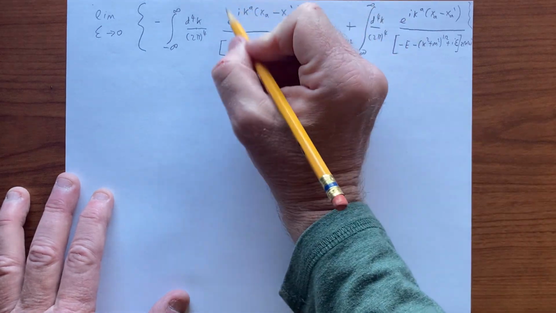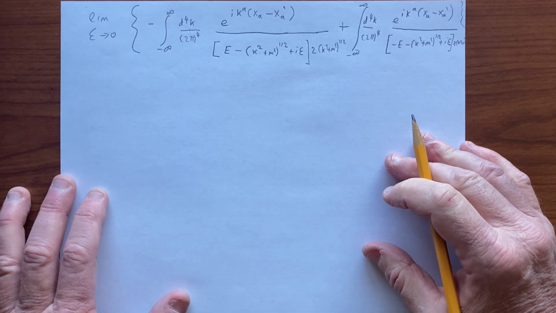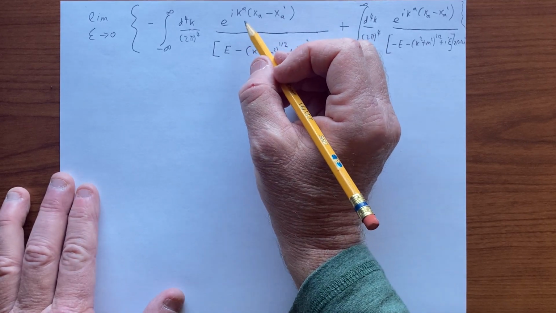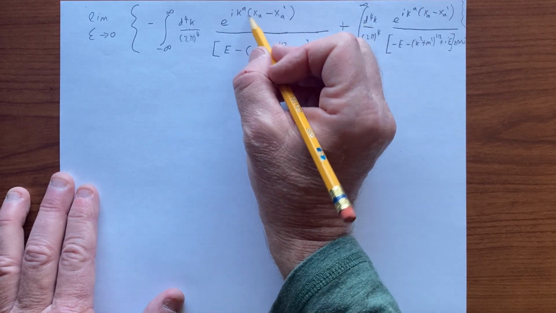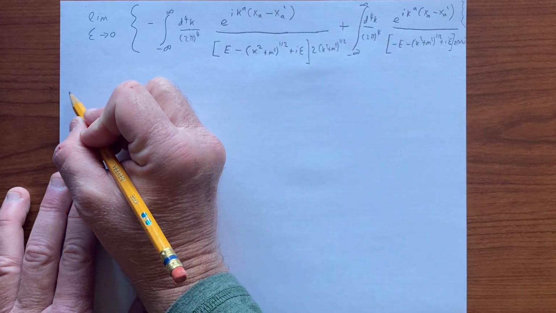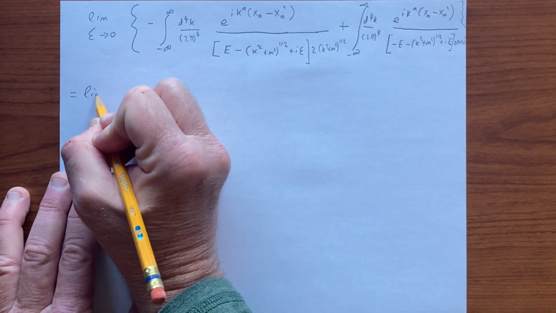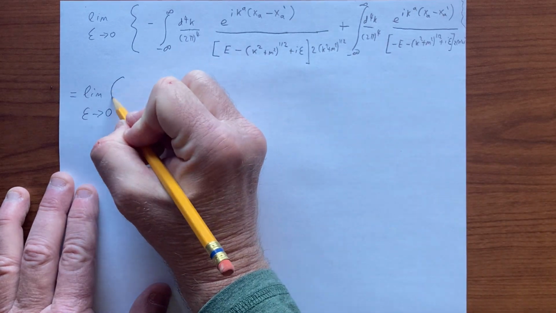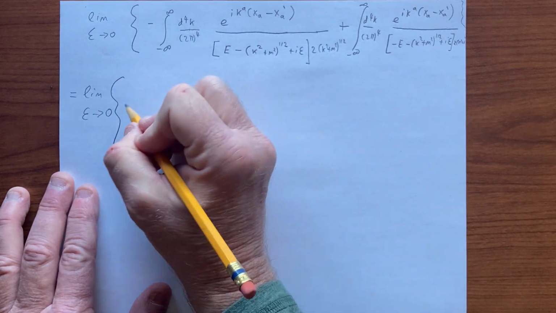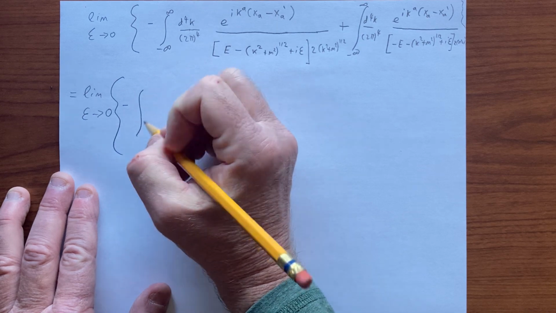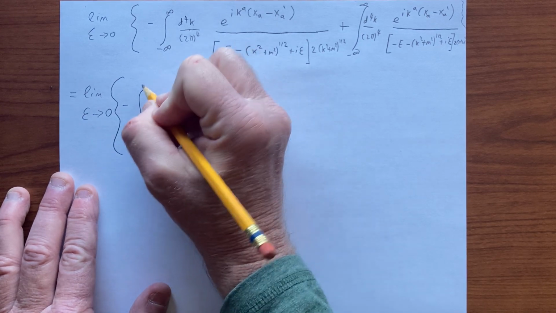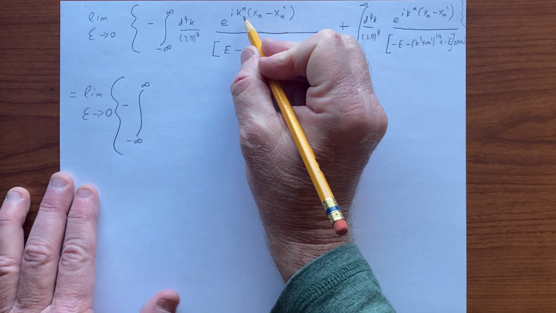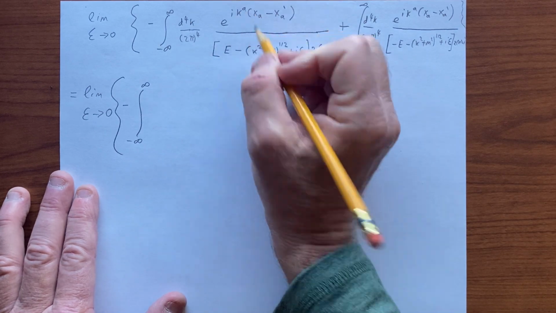So now let's evaluate this in terms of space and time, because we want to solve for the part that involves the time, because we know how that integral works. So this becomes the limit as epsilon goes to 0 of minus the integral from minus to plus infinity, but now we'll break it up into the k0 and the k's.